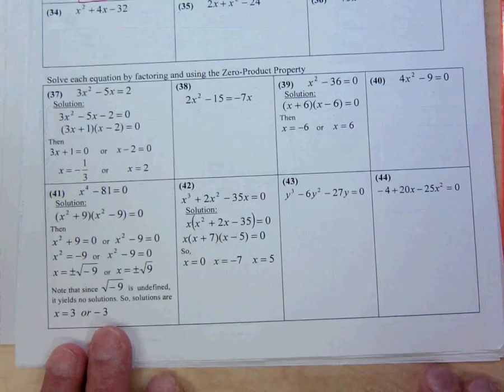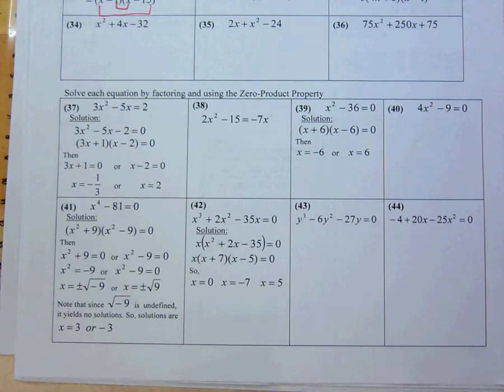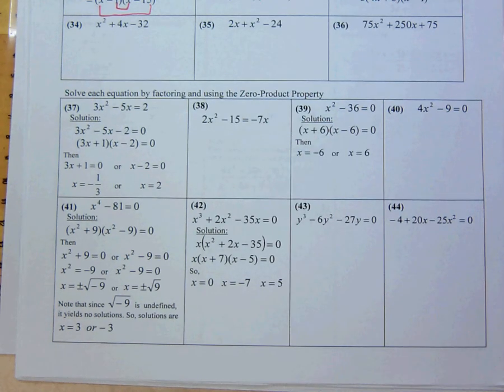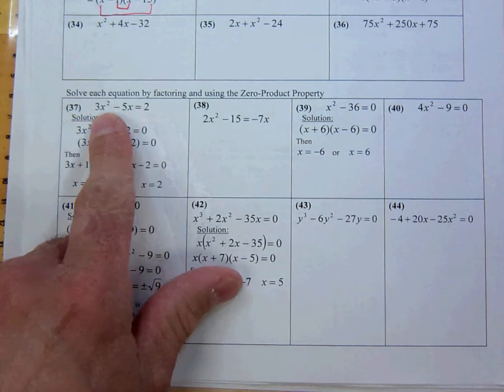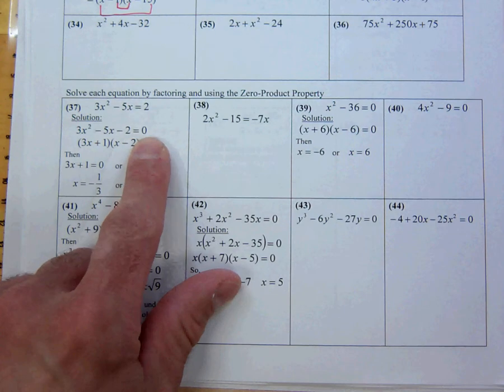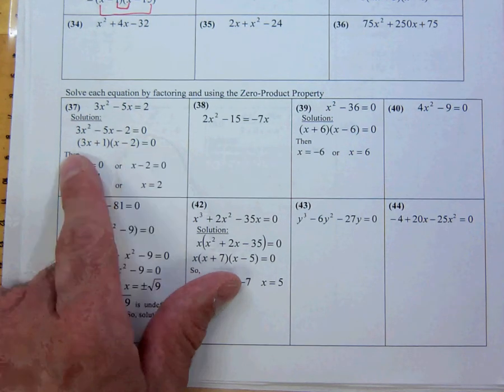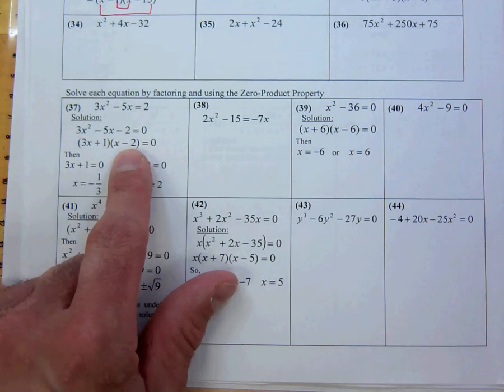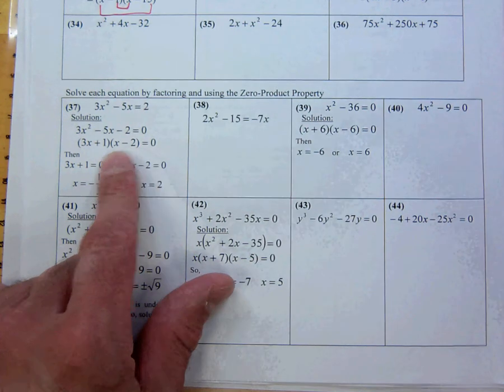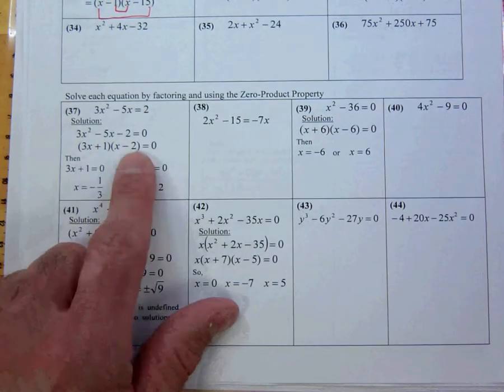Let's keep going, guys. What did I do on 37 here? To solve something like that, I first move everything to one side equaling 0. Then what did I do? Factor the left side, and then I use the zero product property. That means when you have a product equaling 0, the product will be 0 when any of the factors is 0.